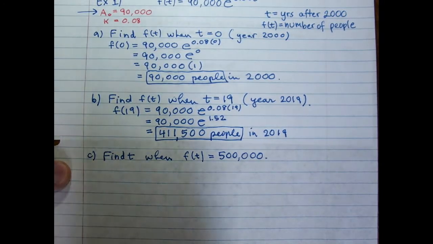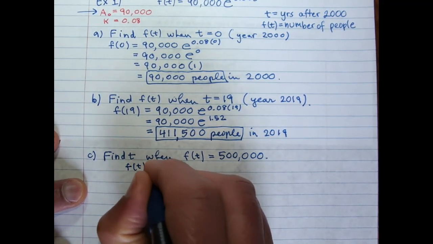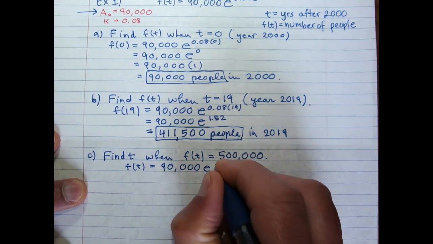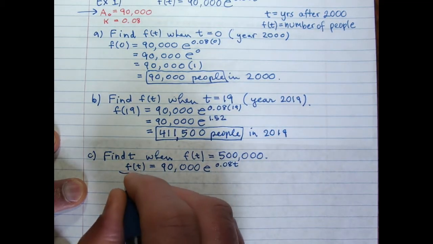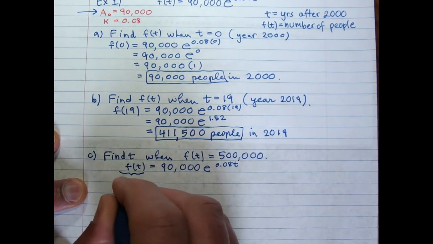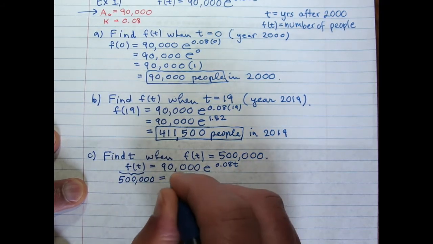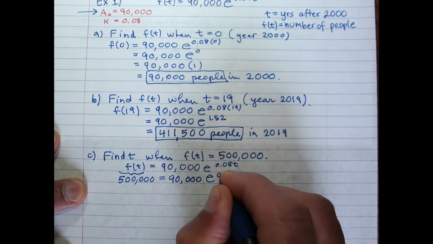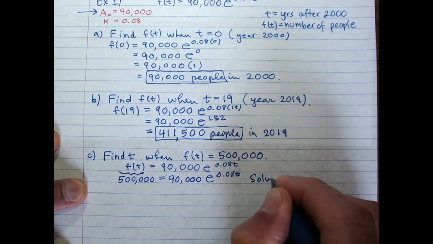And so I'm going to take my function f of t equals 90,000 e to the 0.08t and replace f of t with 500,000 equals 90,000 e to the 0.08t, and I have to solve for t.